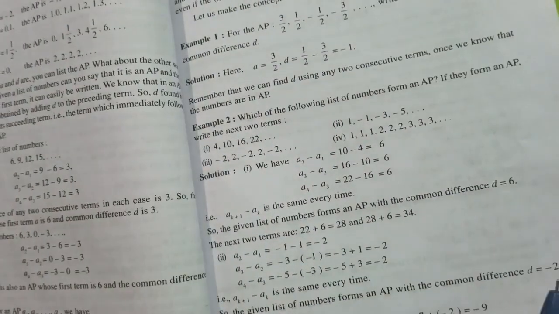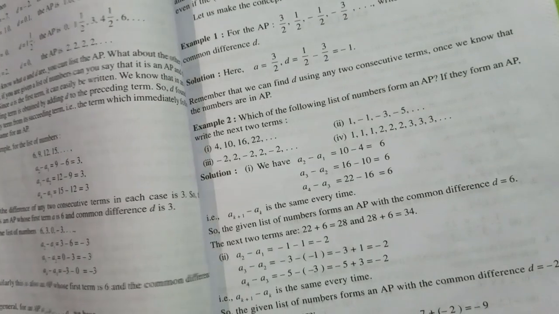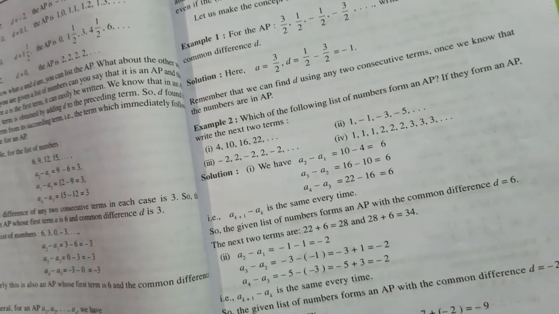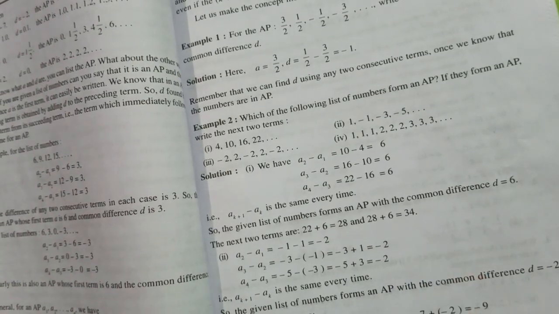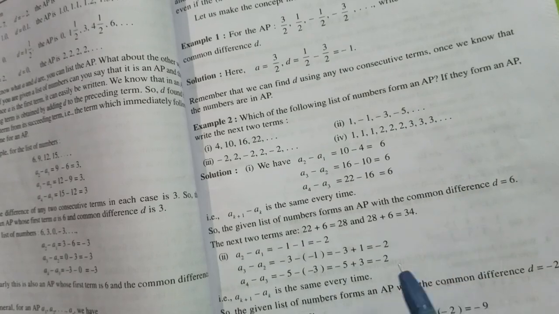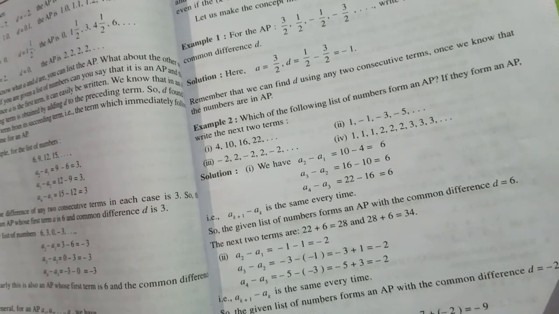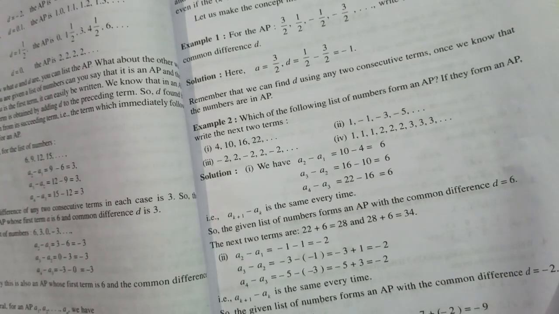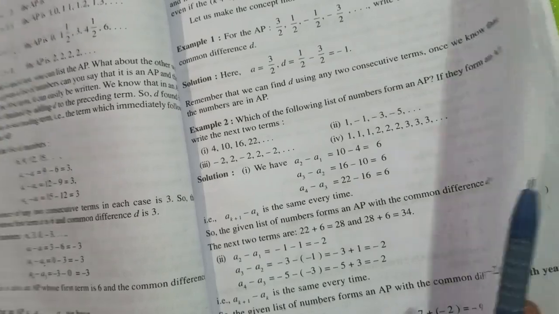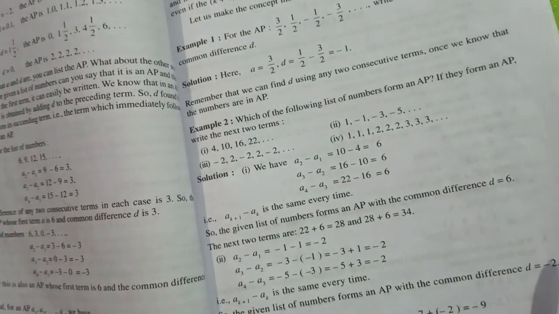And how do we check whether a given series or list of numbers is in AP or not? We know that d should be a constant, that is a2 minus a1 is equal to a3 minus a2 is equal to a4 minus a3.